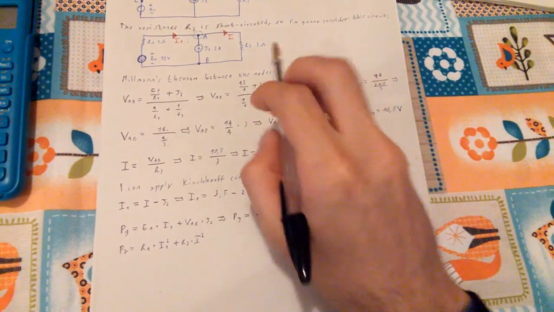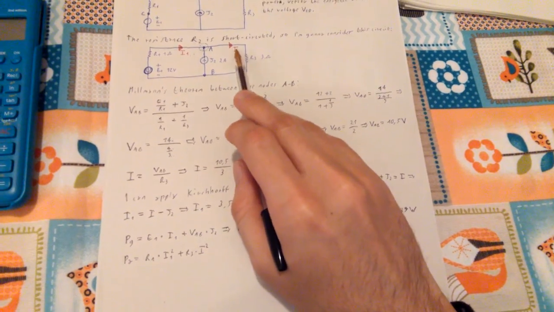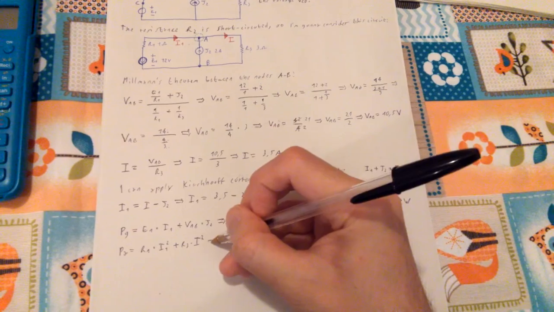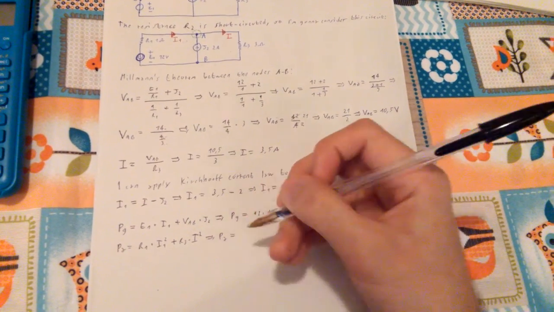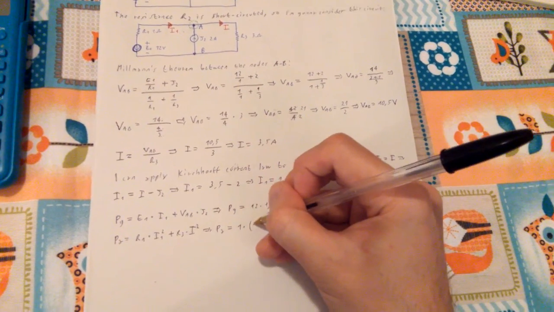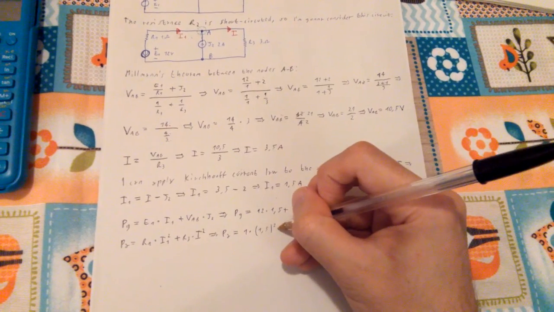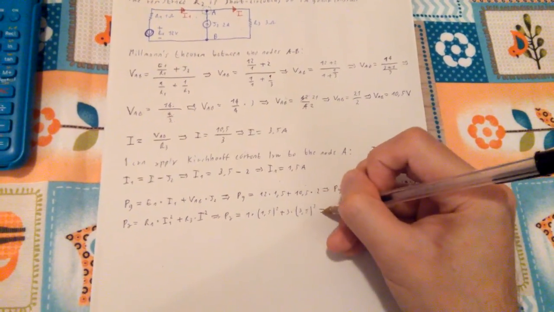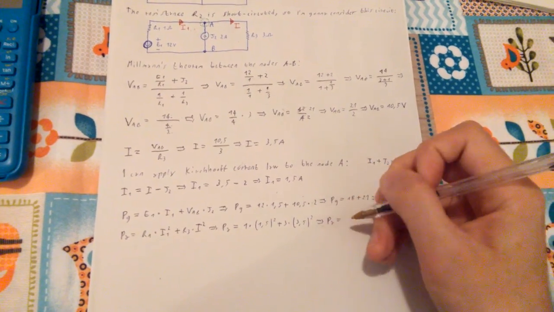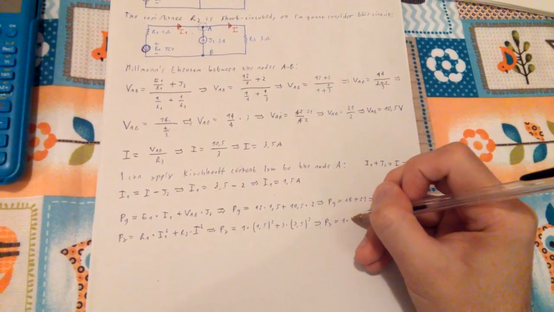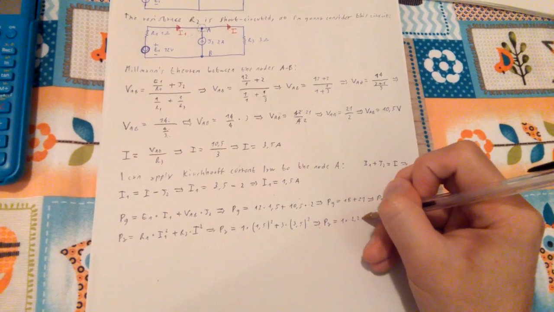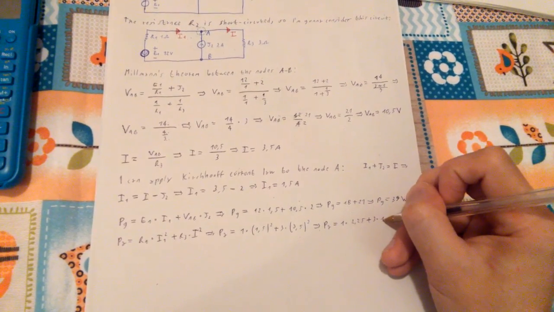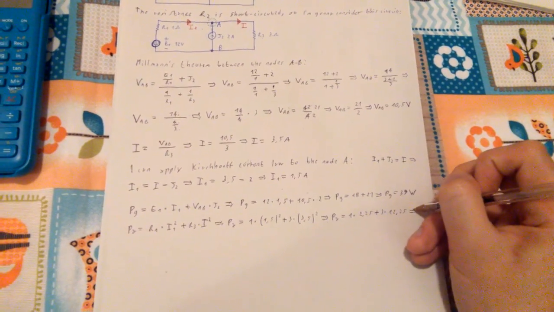I'm sorry, we didn't call this I2, we called this I. So I squared. Which gives PA equal to 1 times 1.5 squared plus 3 times 3.5 squared. So PA is just 1 times 2.25 plus 3 times 12.25.